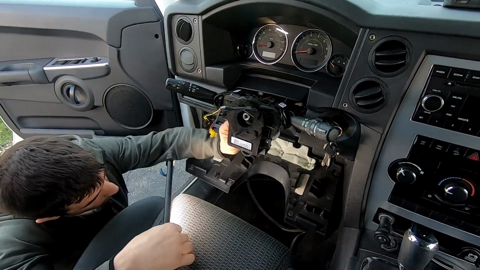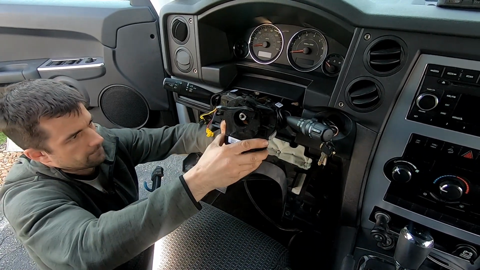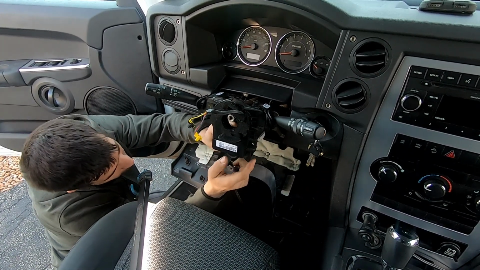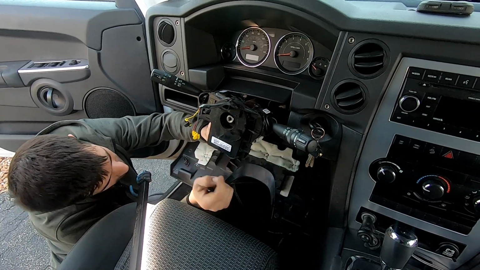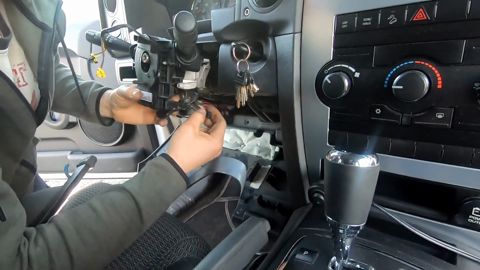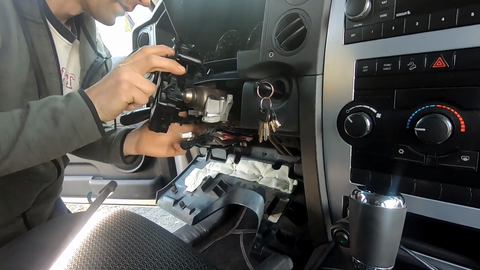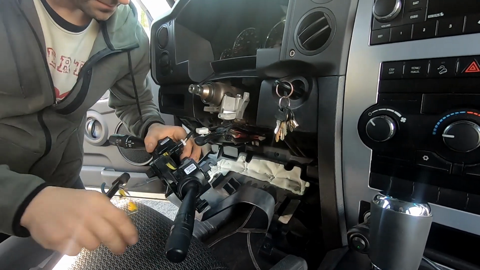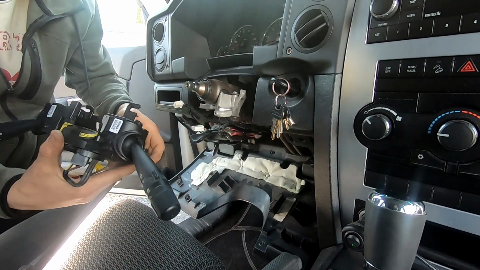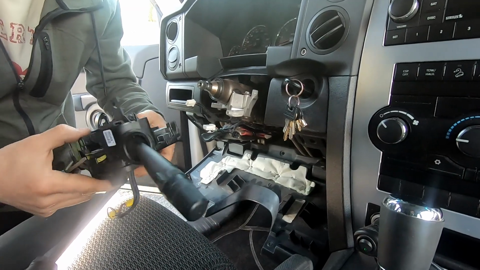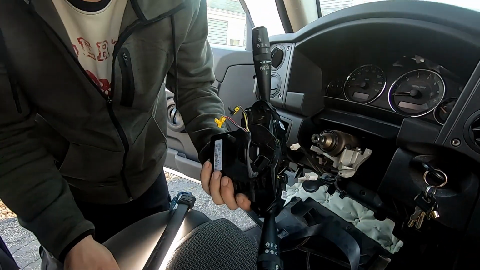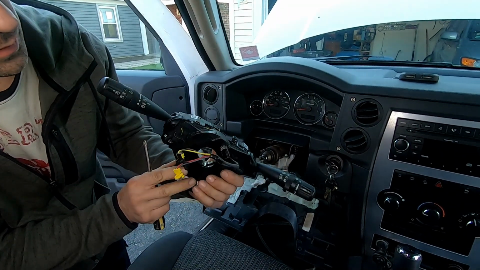We got a couple wires here. Two, third one here on the other side. There you go. One for the multifunction switch. Good. Now we just transfer the switches to the new clock spring.